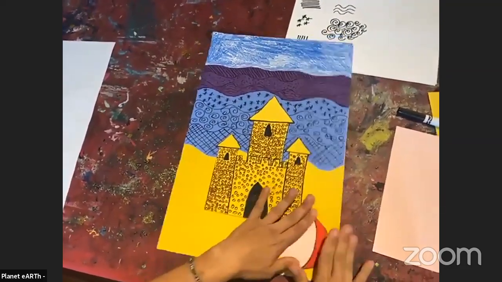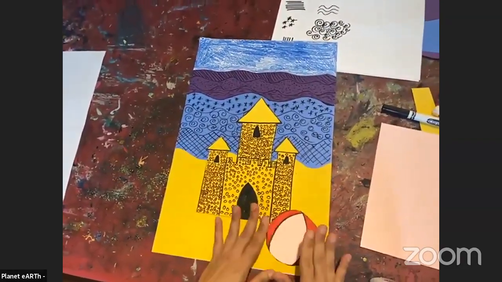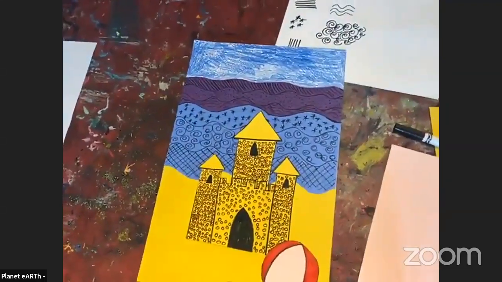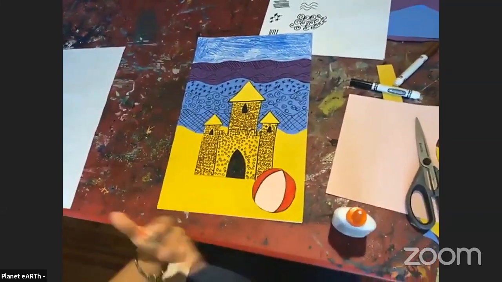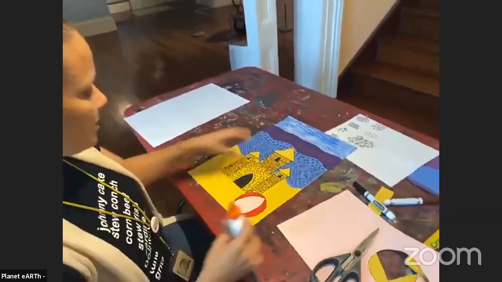So I'm not going to add anything else. I'm not going to add any more objects to this picture, but you can go ahead, you can add starfish, you can add a shovel, you can add your bucket that you had your sand in. So I'm going to finish this.